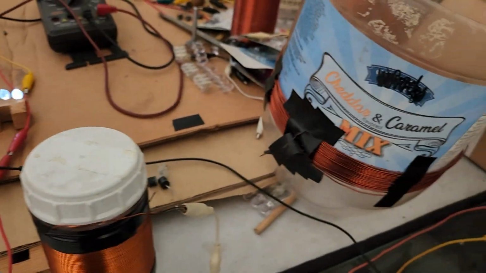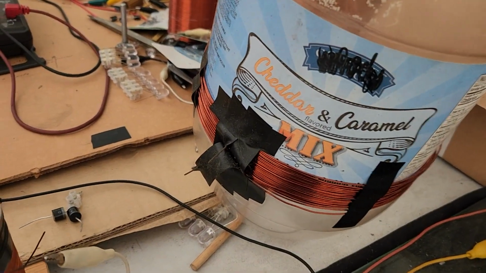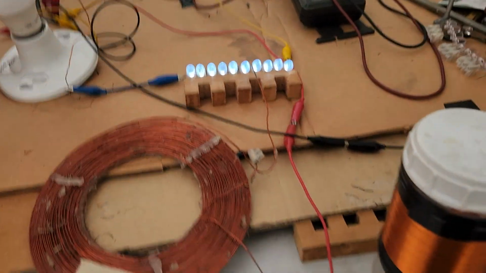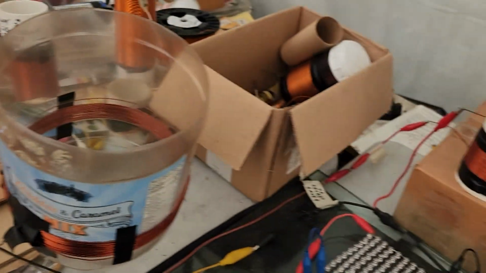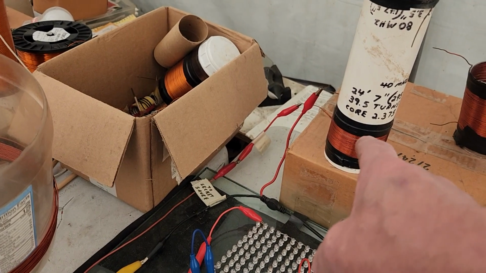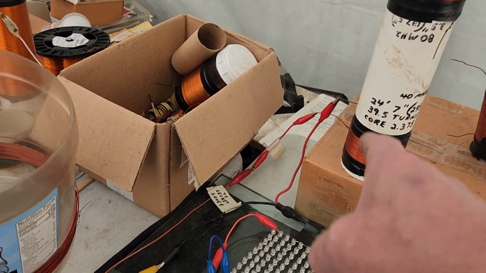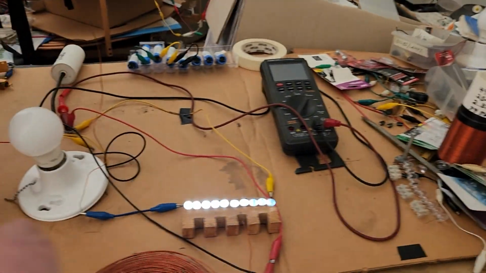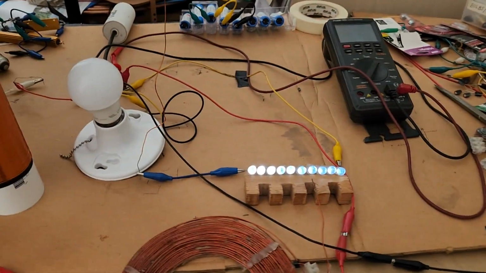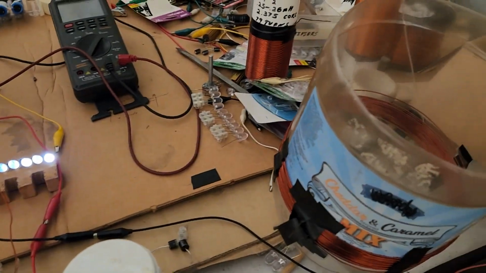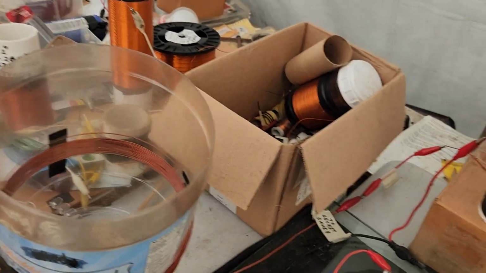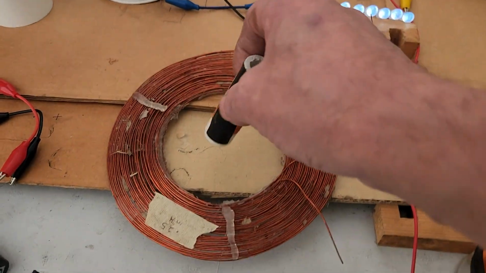So it doesn't matter how big of a core, or fewer windings, more windings. No matter what coil you start with here, whatever frequency you want to go with, to make things easy, and probably to get the most power transfer, make all your coils in harmonics of that.